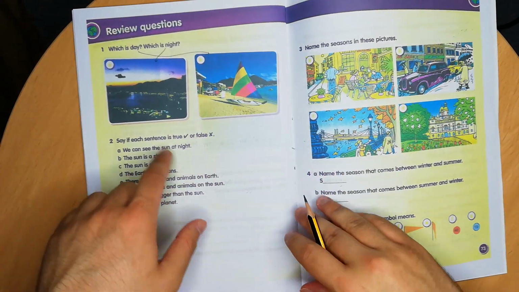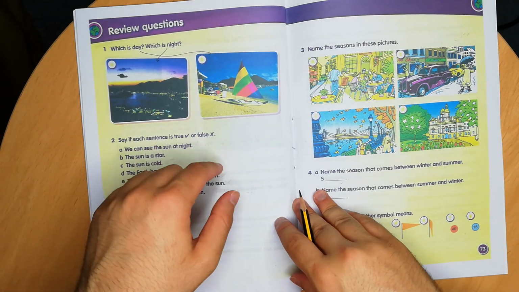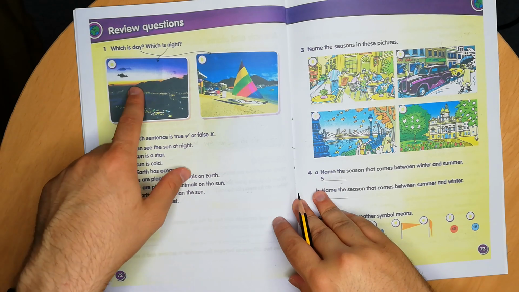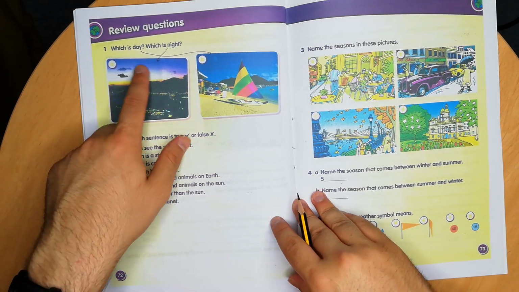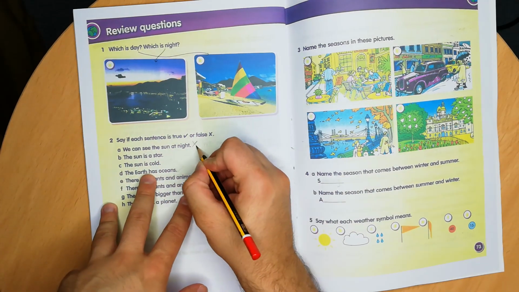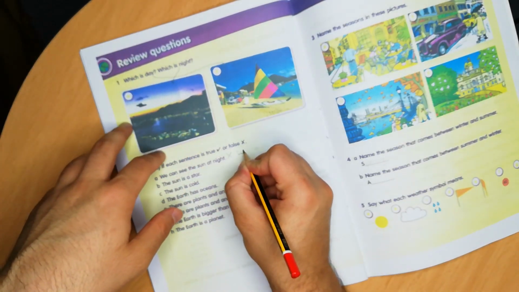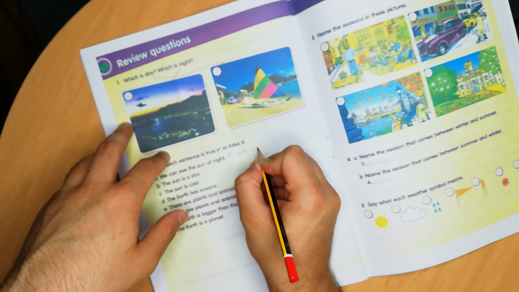Okay. Say if each sentence is true or false. We can see the sun at night. Let's see. Can you see the sun here? No. So that's false. If we want to correct it, we can say, we can't see the sun at night.